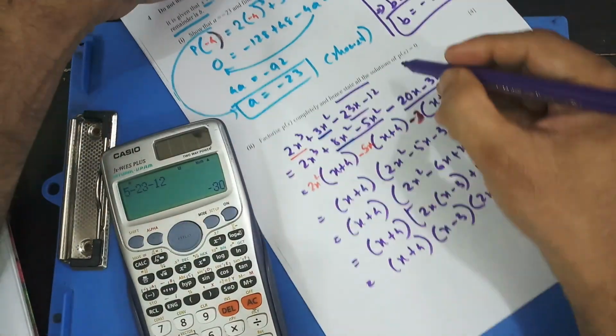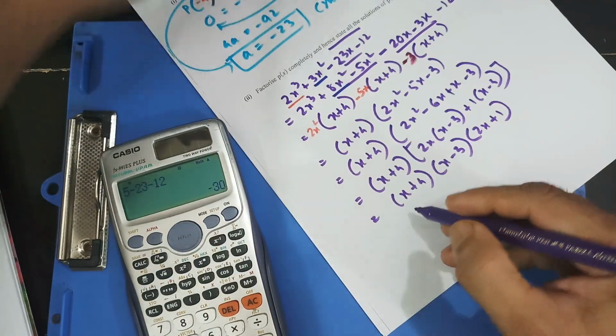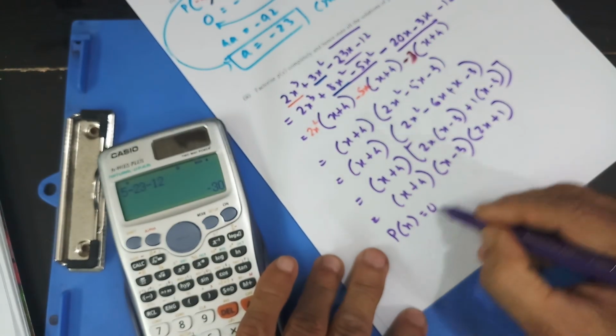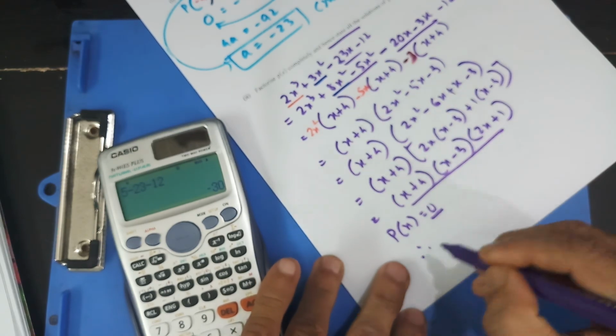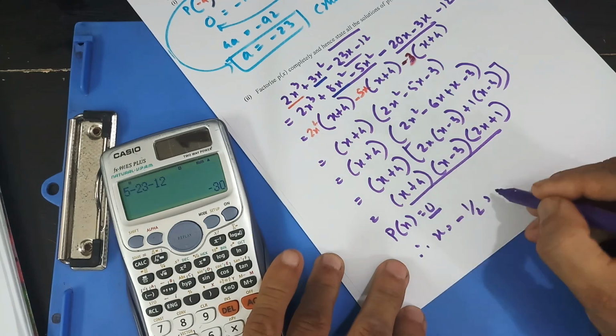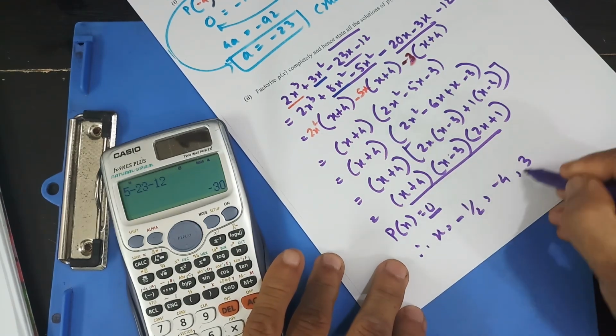Okay, now it says hence solve that. So p of x equal to 0. So this whole thing equal to 0. Therefore, x equals minus 1 by 2, minus 4, plus 3.